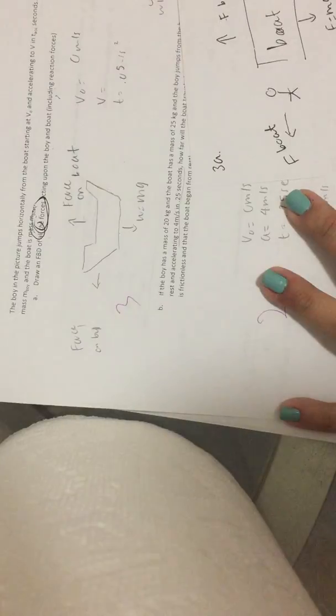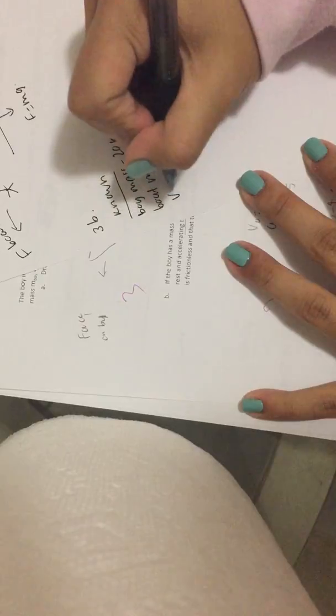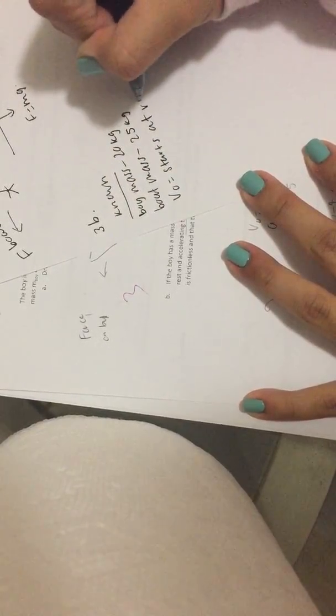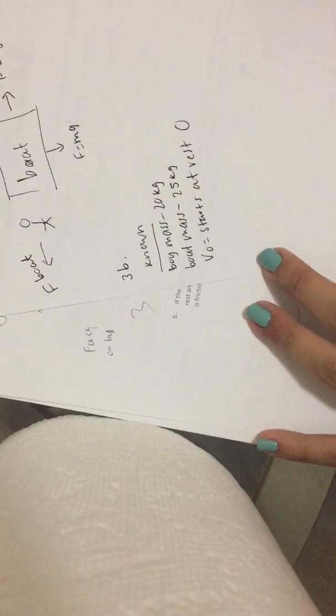So, here's the information that I know. The boy's mass is 20 kg, and the boat's mass is 25 kg. V naught, it starts at rest, so that will be 0.